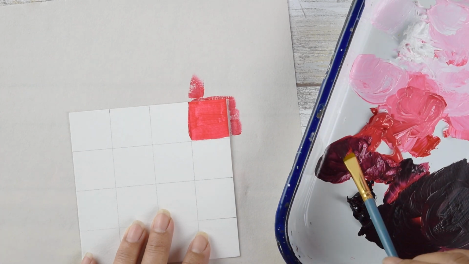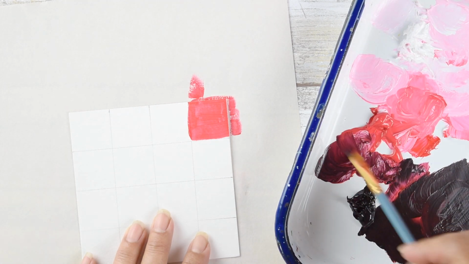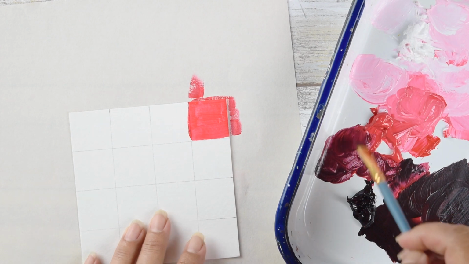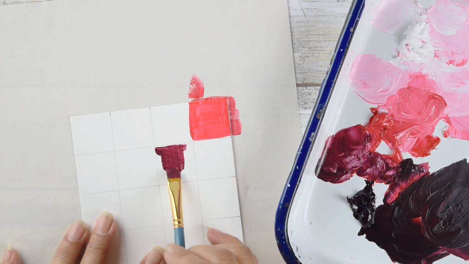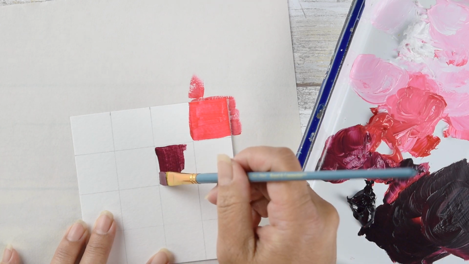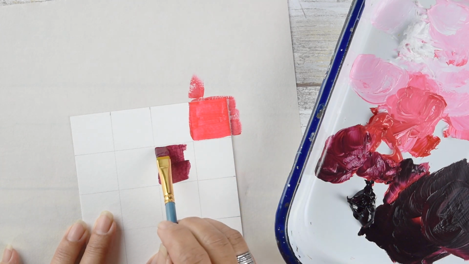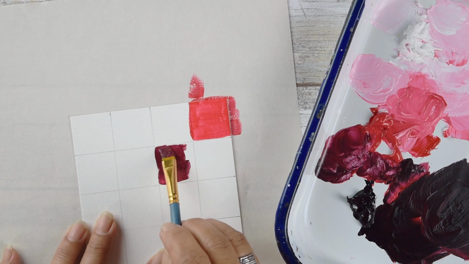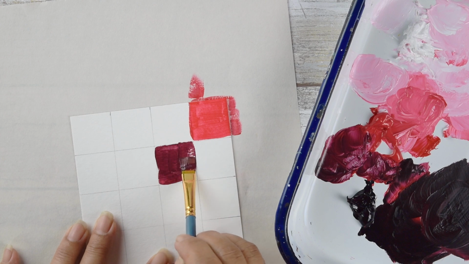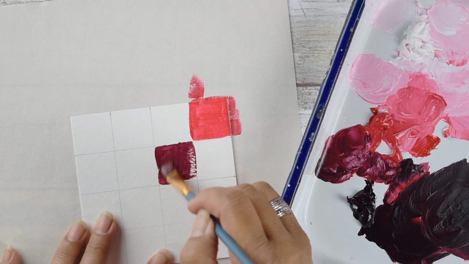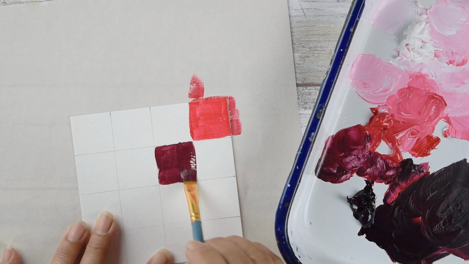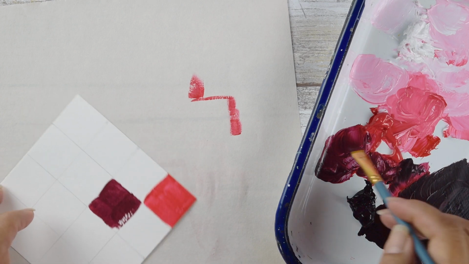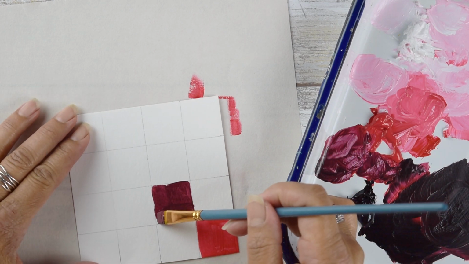So this is a really good exercise to learn how to control your paint. You'll see that I'm actually painting these out of order. It's kind of like a game. You're trying to figure out what would be the next shade in the next square.